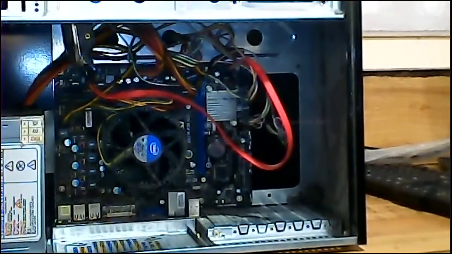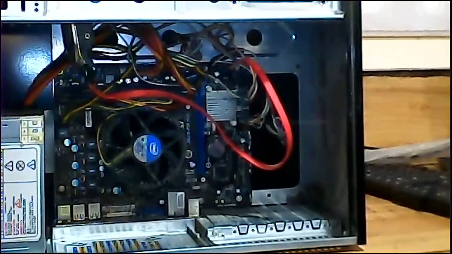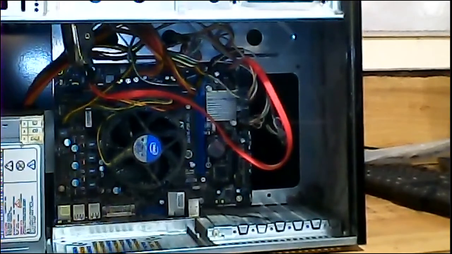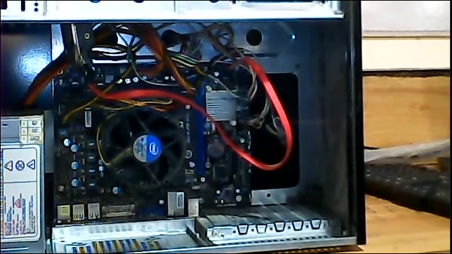It does not mean that if I shut down the computer today at 3:40, then the next morning when I start the computer, it will again show 3:40. No, every time the time and date is updating. How is it possible? It is possible with the help of CMOS, complementary metal oxide semiconductor.